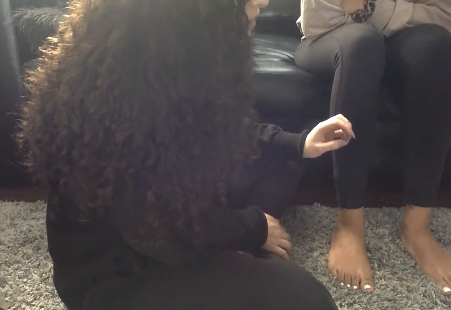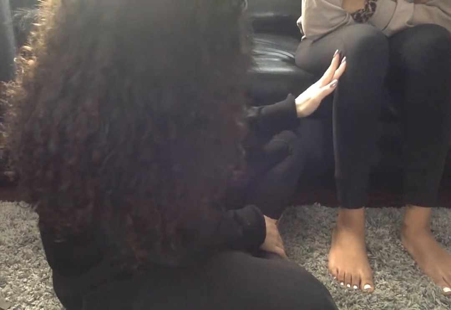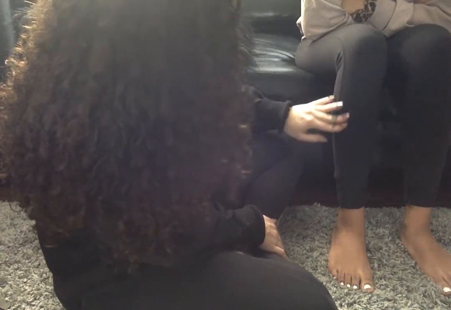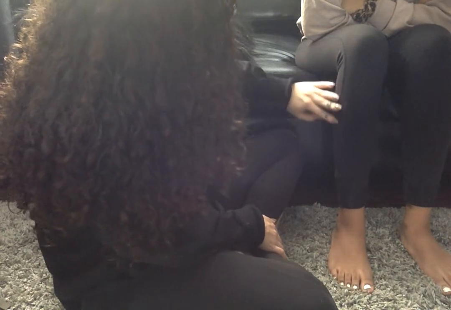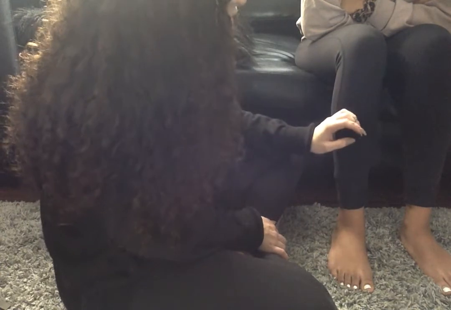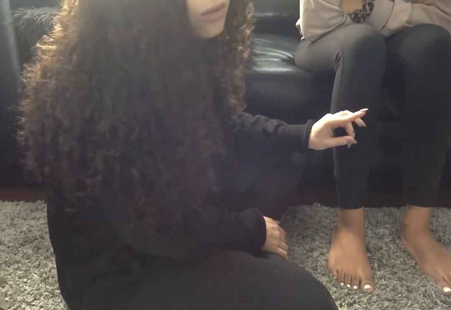We have the extensor digitorum longus, and that originates at the lateral condyle of the tibia, proximal half of fibula, and the interosseous membrane, and that inserts at the phalanges 2 through 5. So it comes down and goes into the toes, and that does toes 2 through 5 extension, and then ankle dorsiflexion.